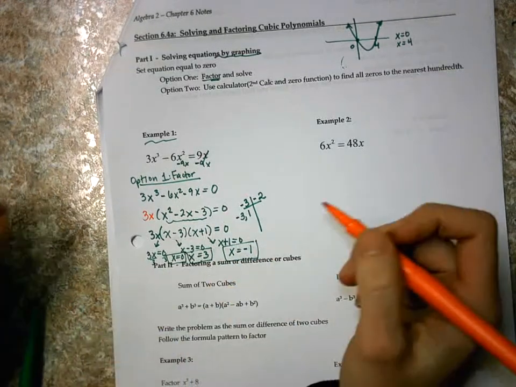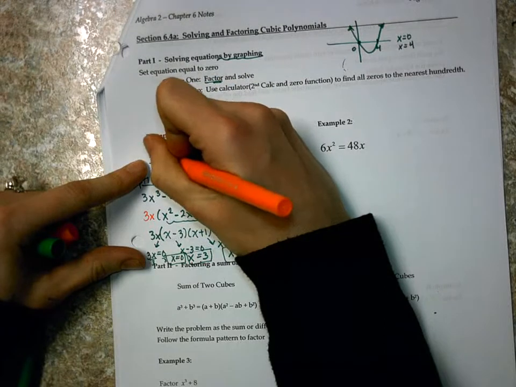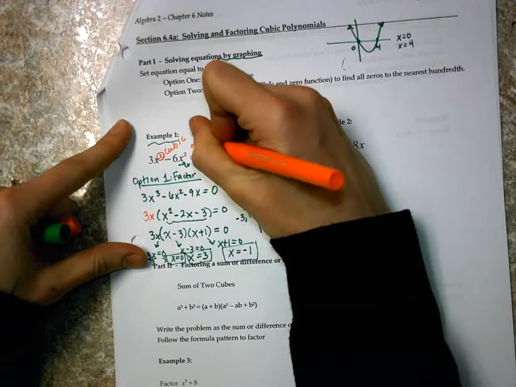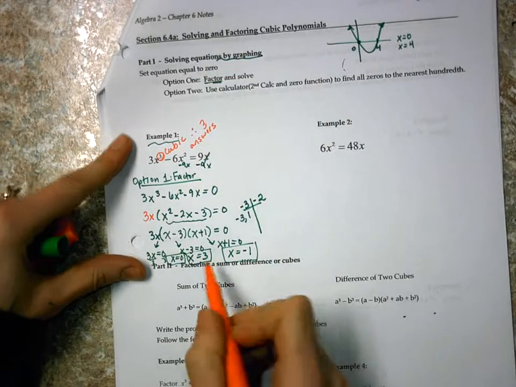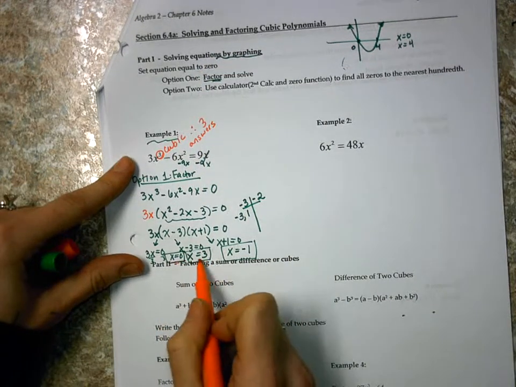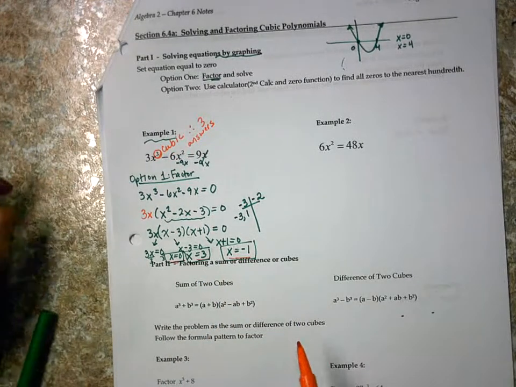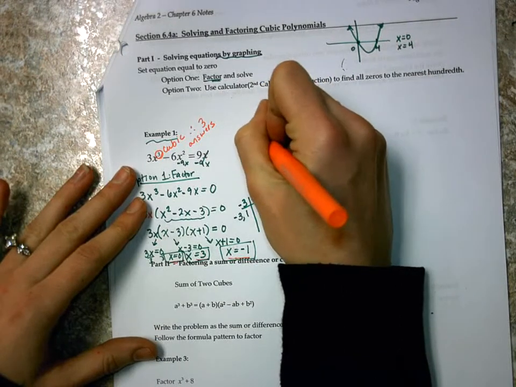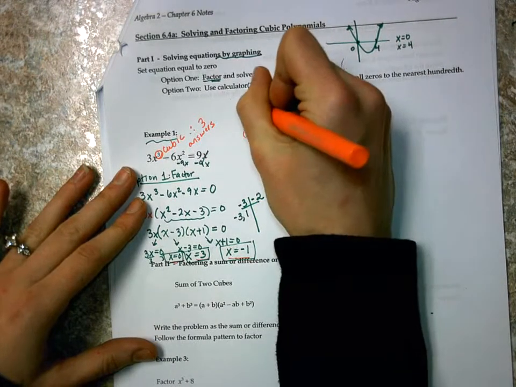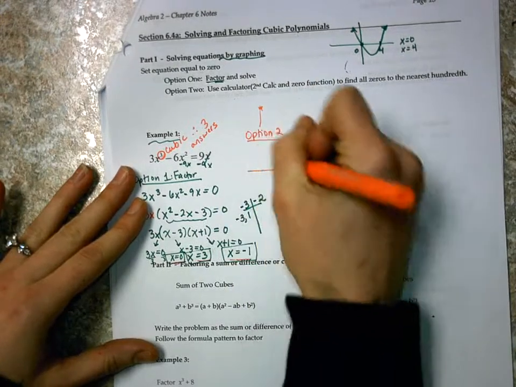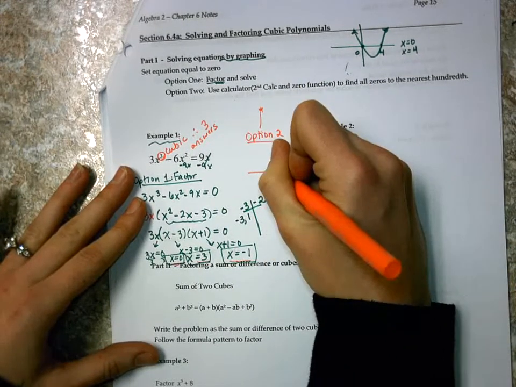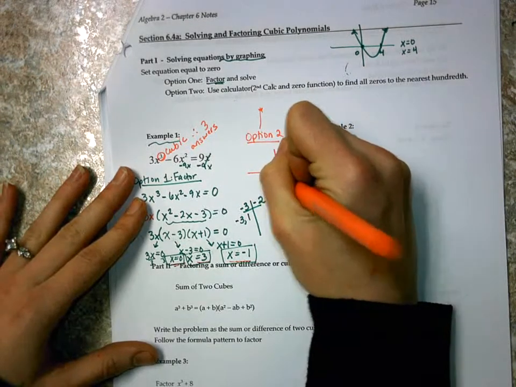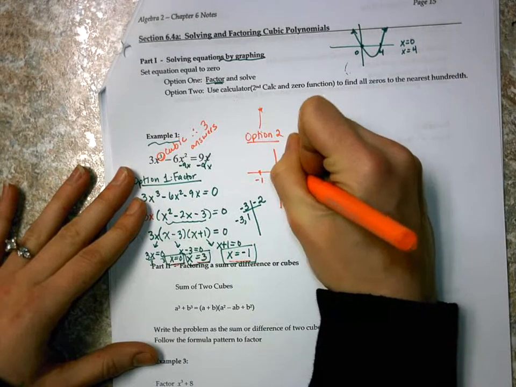Now let's check ourselves. Because this started off as a cubic, we know we should have had 3 answers for x. So I take a look at that. Yes, I have 1, I have 2, and I have 3. So when I graph this, if I tried to solve with my graphing calculator, option 2 mentioned above, then I know that I should have 3 zero values. So this would be my x-axis at 0, negative 1, and positive 3.